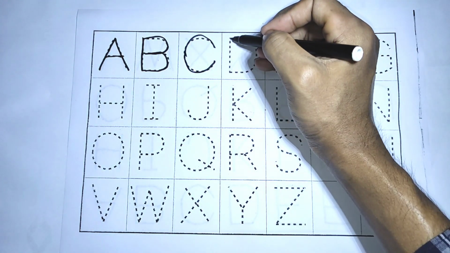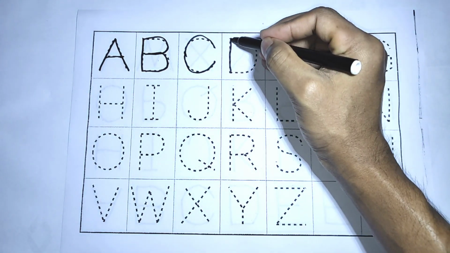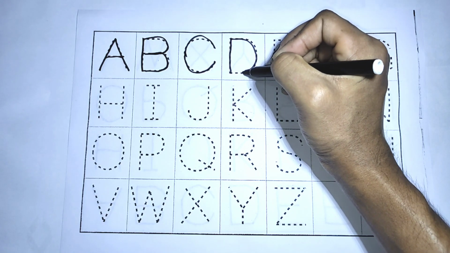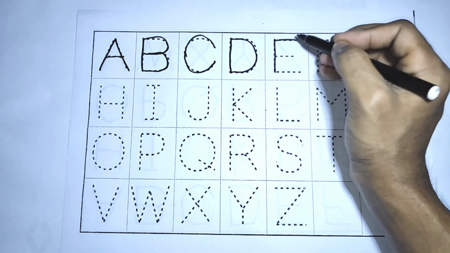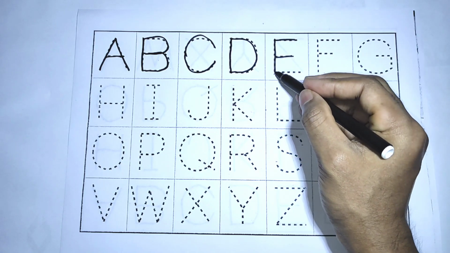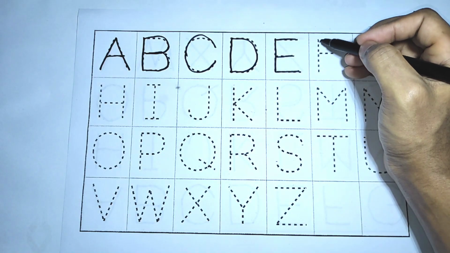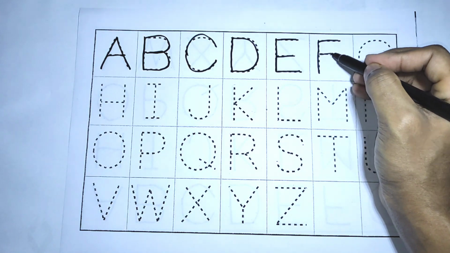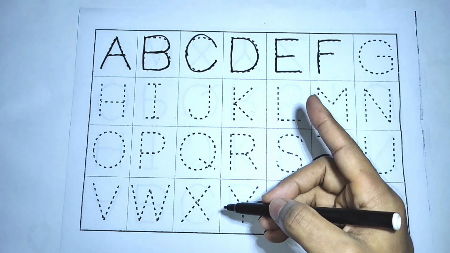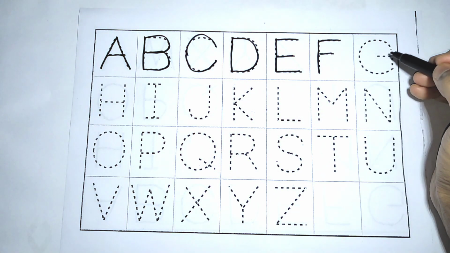C for cow, C for cat. Now we draw D. D for dove. The next one is E. E for eagle. And the next one is F. Now we draw F. F for fish, F for fan.